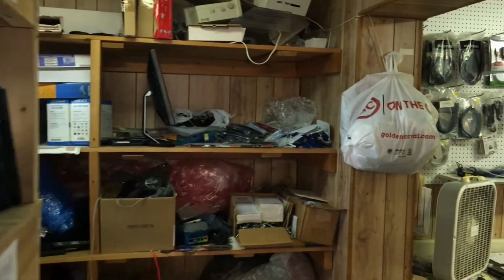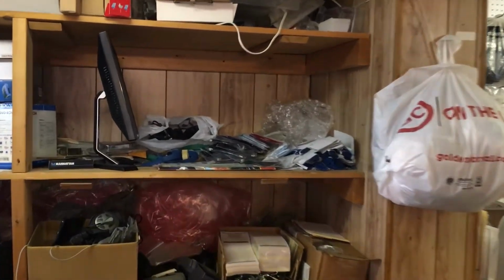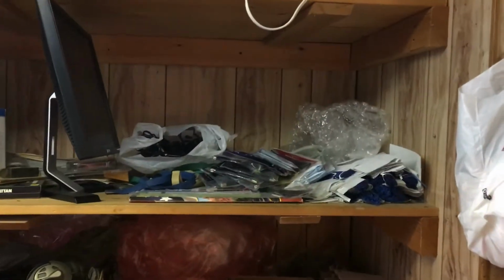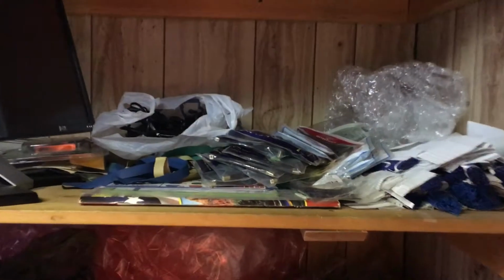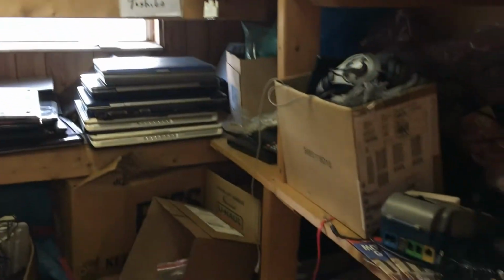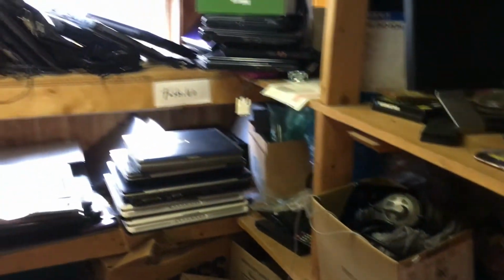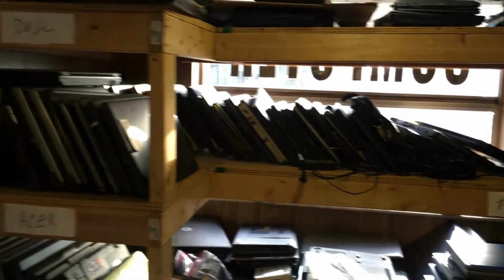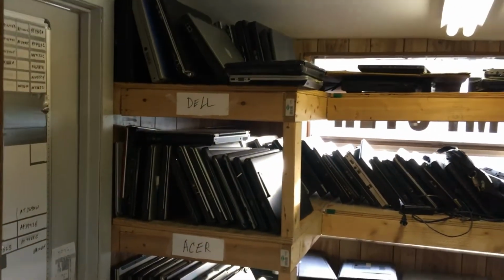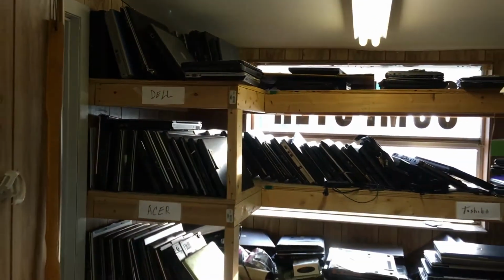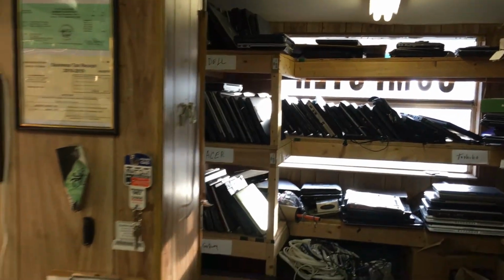Now let's enter and get to where all the work is performed in the computer room, or I should say the tech lab. All right, we'll walk behind the counter. This is just one of our storage rooms. We have 3. This is the one closest.